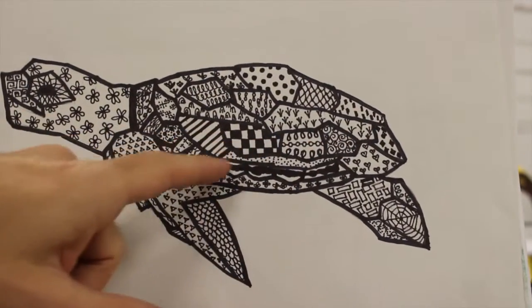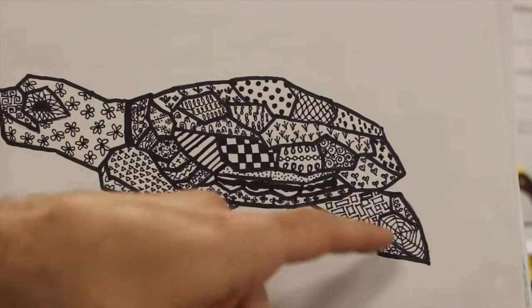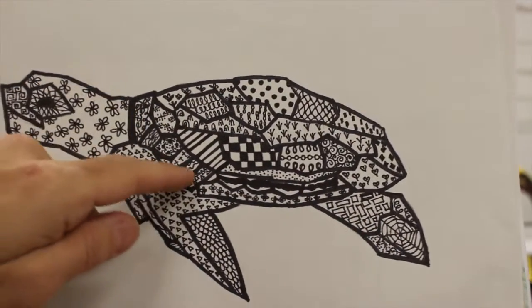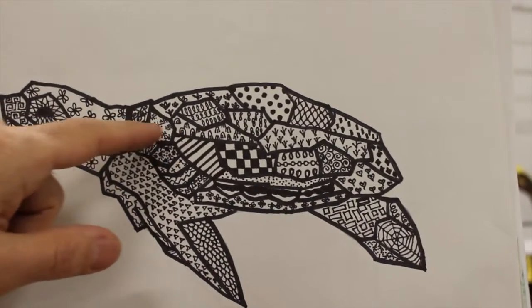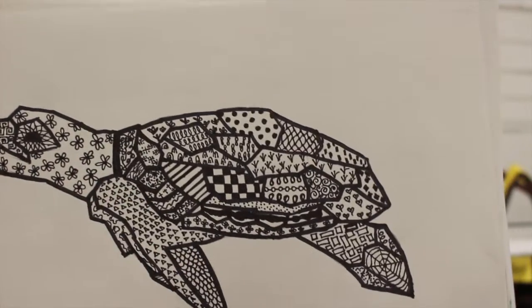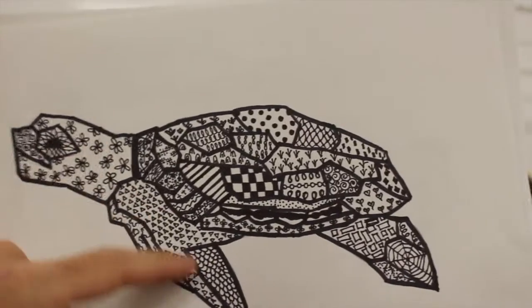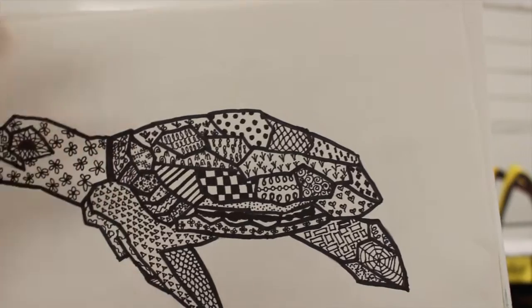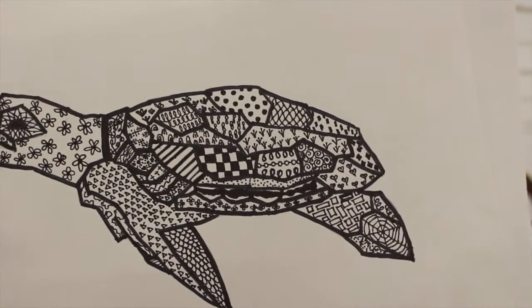Now this one's been cut up into too many little shapes. So now it's very hard to put a pattern or a tattoo in there that you can really see. The bigger ones, this is nice, you can see this stuff. The smaller ones in here, it just becomes too dark and blobby.